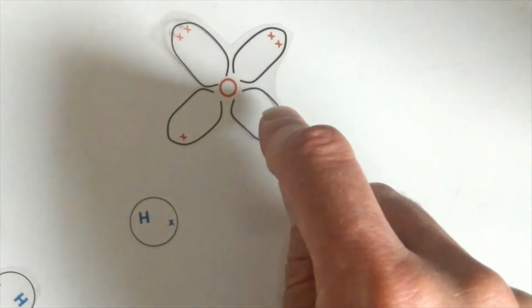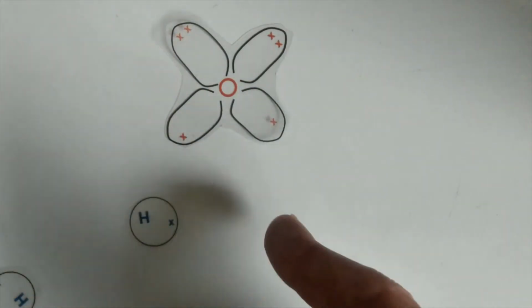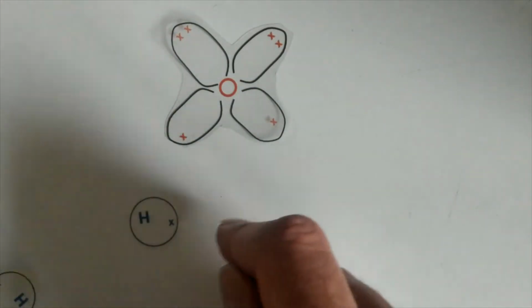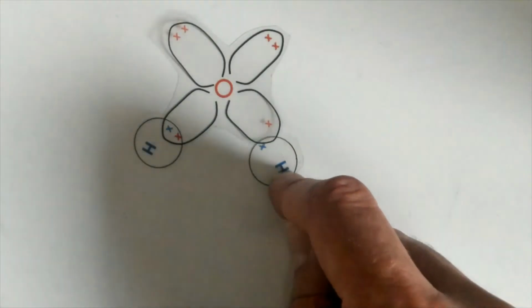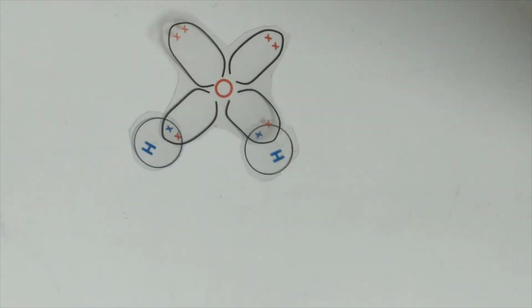Now what happens if we joined hydrogen to oxygen? Oxygen has 6 outer electrons, so we need to attach 2 hydrogen atoms to that to fill up oxygen's outer energy level to give it 8 electrons. And likewise the hydrogens have 2 in their first energy level too. You'll notice we have H2O now being formed. We have a water molecule being formed.